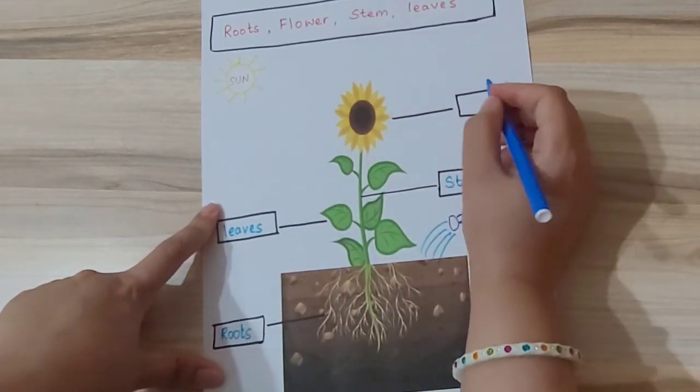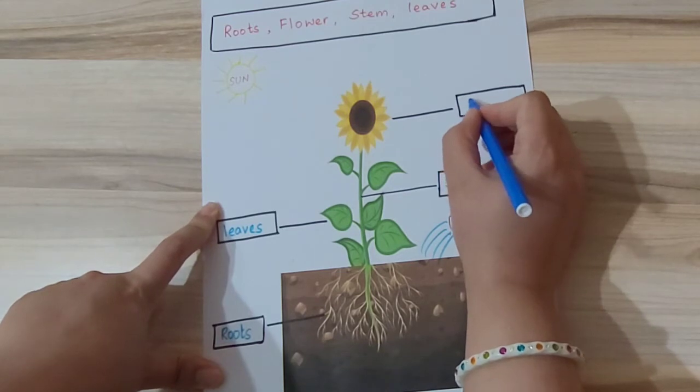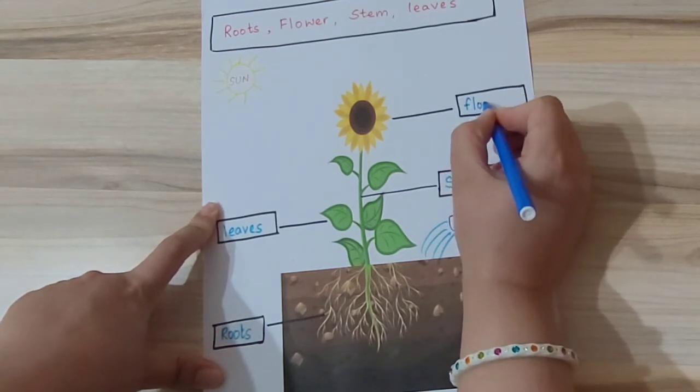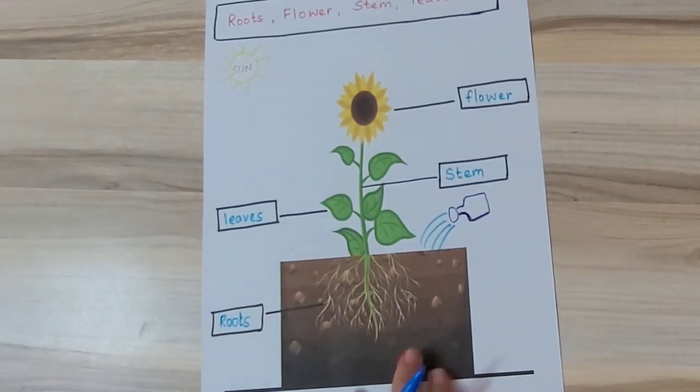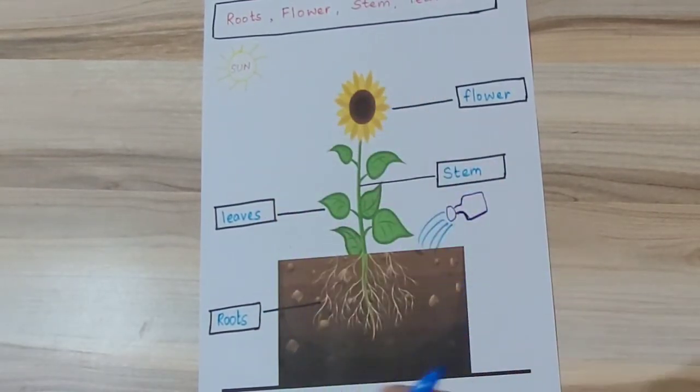Now the next part is the flower. Now what is the function of the flower? Flower is a very beautiful part of the plant.